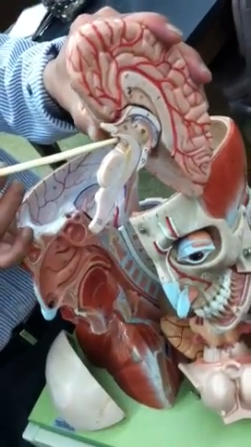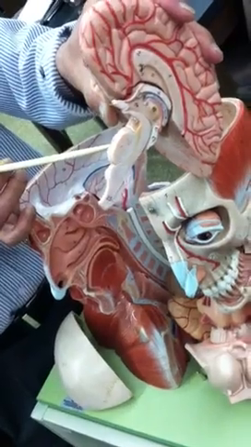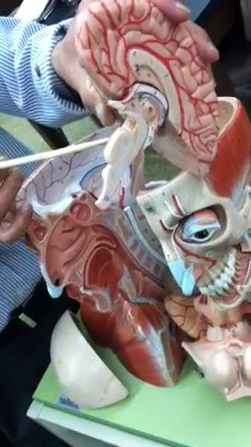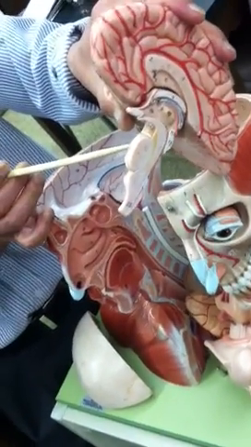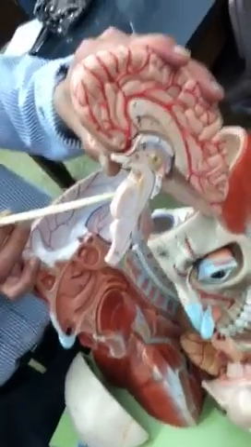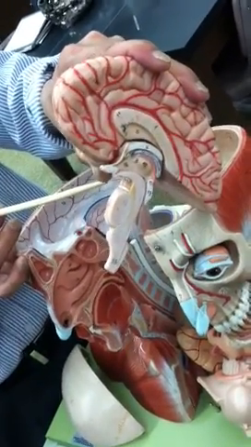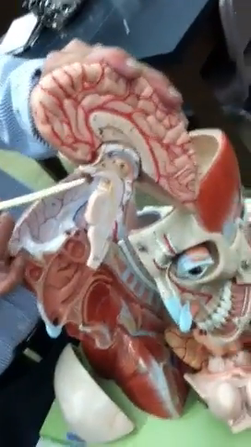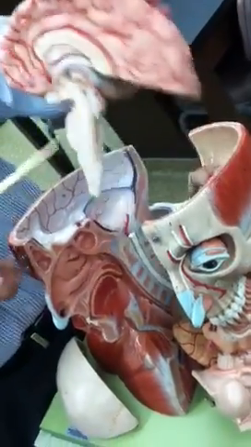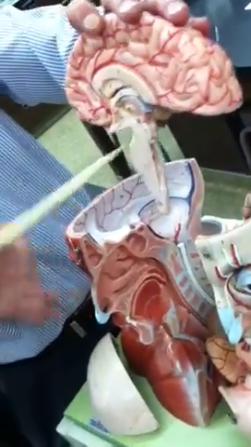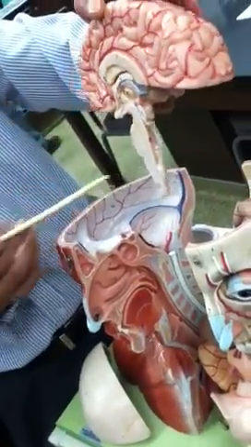If it looks like a breast tissue, what do we call a breast tissue? Mammary? Mammillary. Right? A mammilla, a mammillary. And this one would be the mammillary body. Mammillary body, anterior to the cerebral aqueduct.